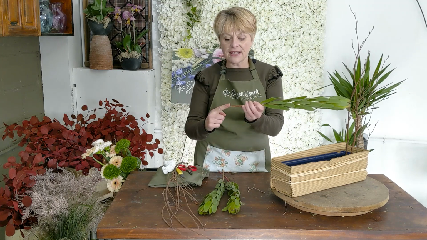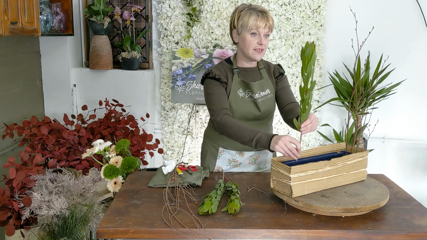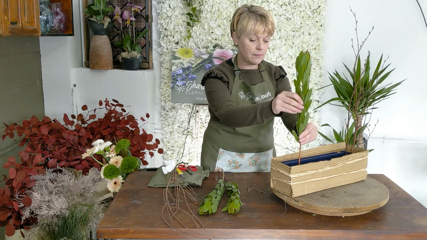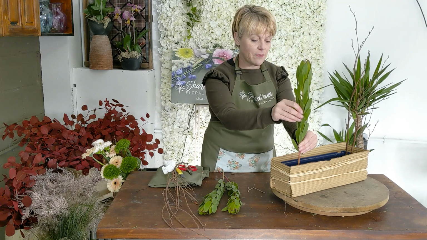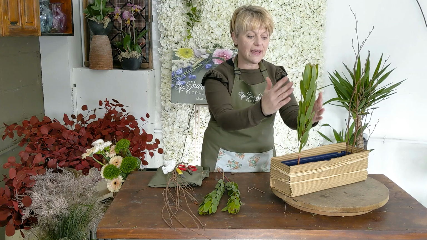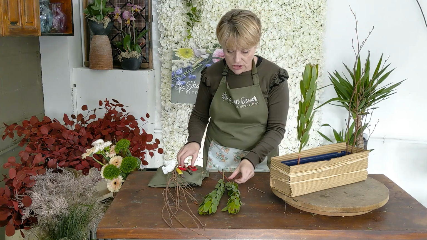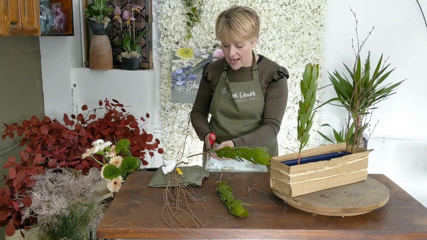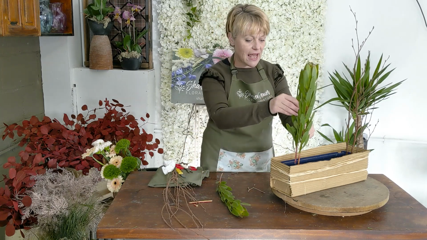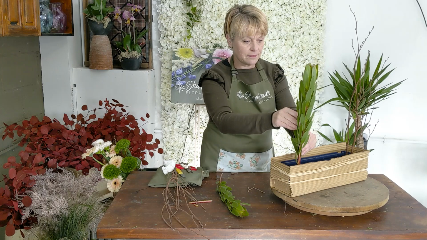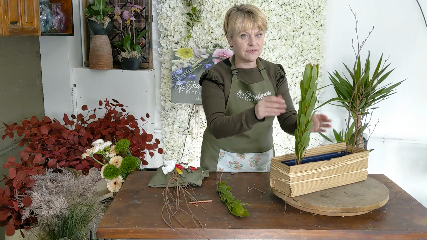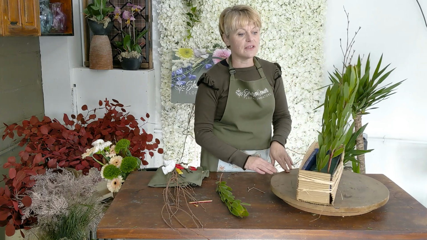So again, a nice horizontal cut there in the bottom so that it goes into the floral foam. And I'm looking now to create another placement of flowers, a slightly different height to the original placement, and keeping them parallel to one another so that we get those very distinctive lines of material.